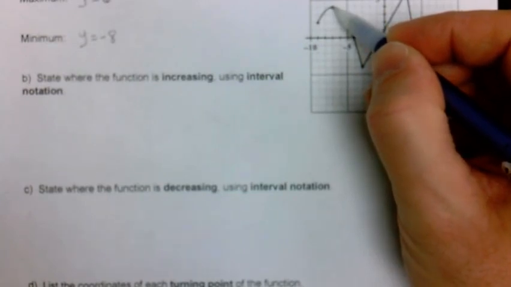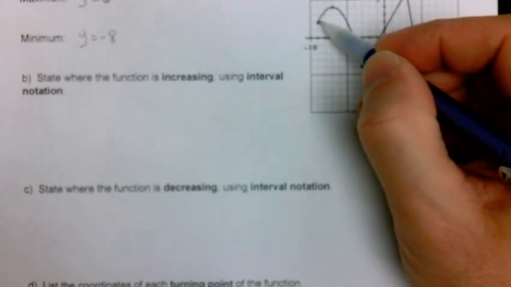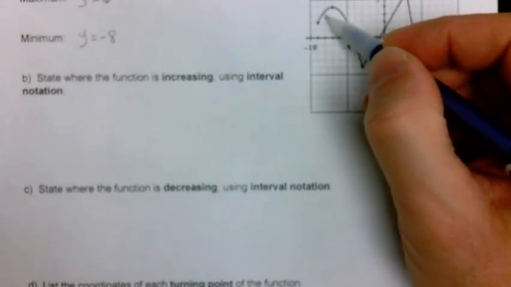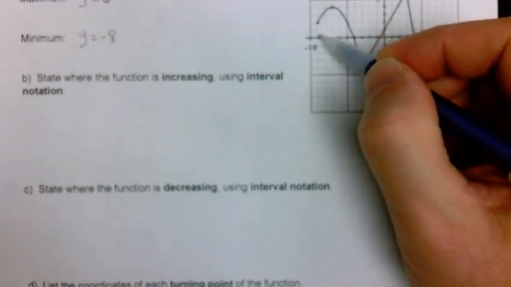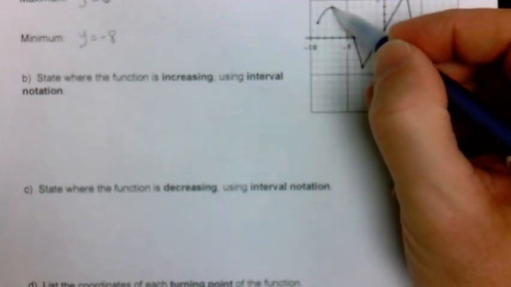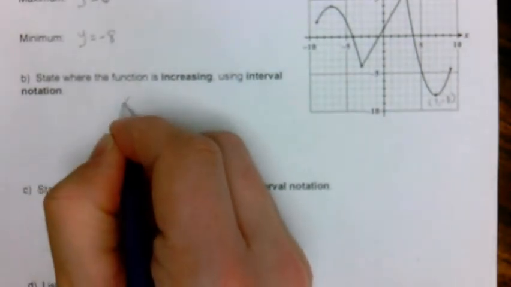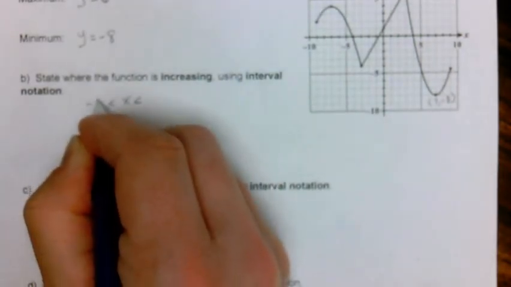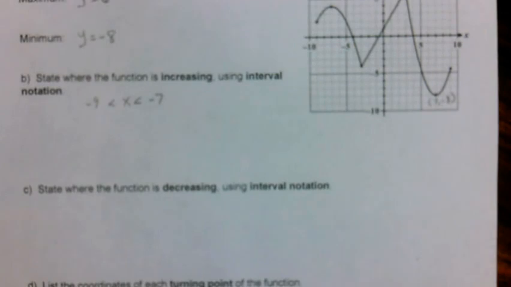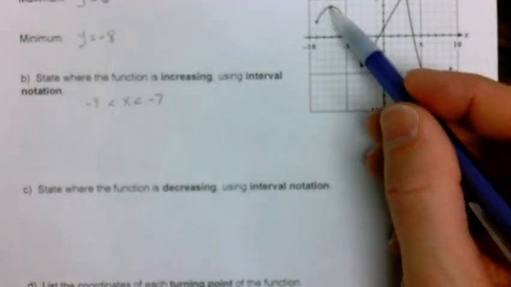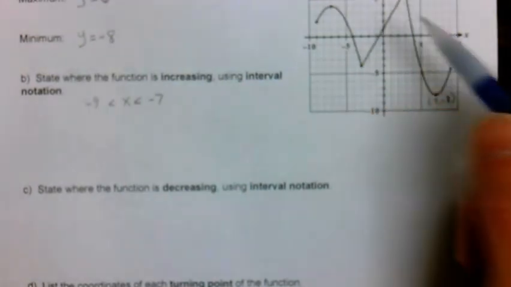Okay, so what are the x values, the input values for each of those points? Well, this x value here is at negative 9, and this x value here is at negative 7. So all x's that are between negative 9 and negative 7 show an increasing function. Okay, between negative 9 and negative 7, the function increases.